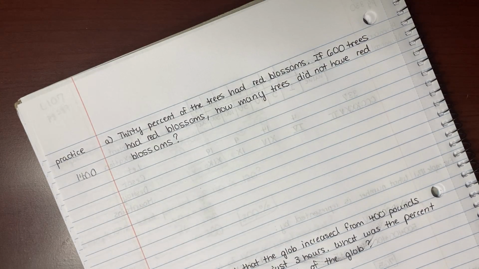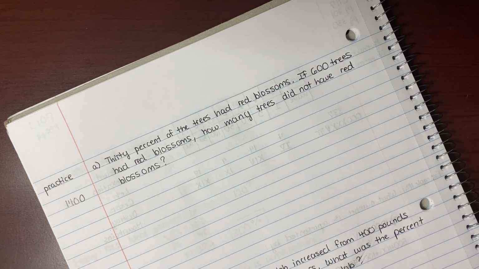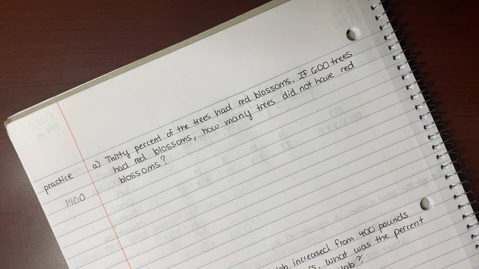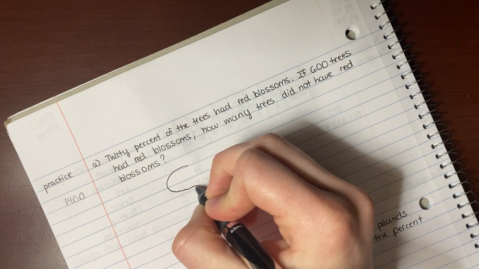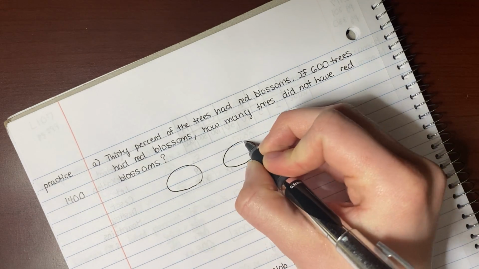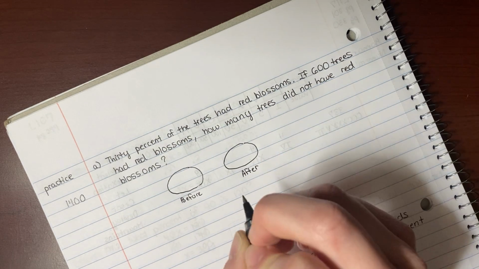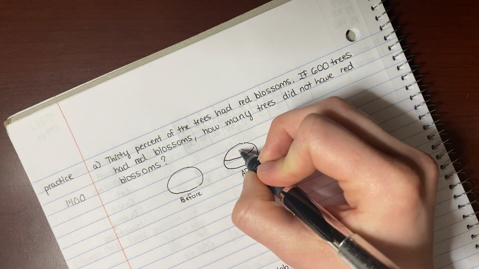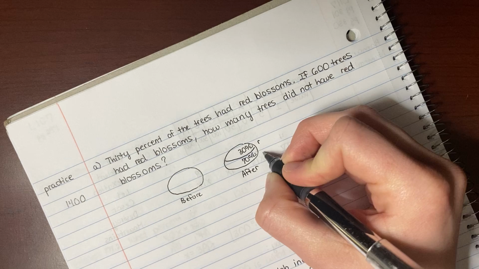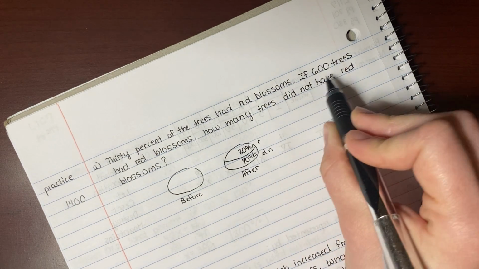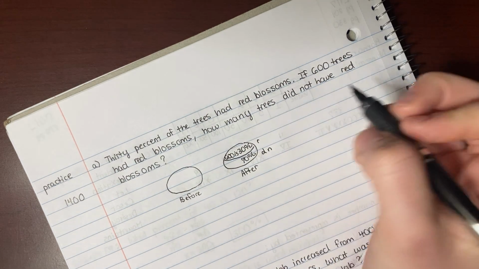All right, if you got those answers, awesome. All right, if you didn't, maybe you can figure out what you did wrong. Let's do A. 30% of the trees had red blossoms. If 600 trees had red blossoms, how many trees did not have red blossoms? All right, well, let's draw our diagram. No increases here. All right, we have before, after. 30% of the trees, 30% red blossoms. So obviously 70% did not have red blossoms. 600 trees had red blossoms. How many trees did not have red blossoms?